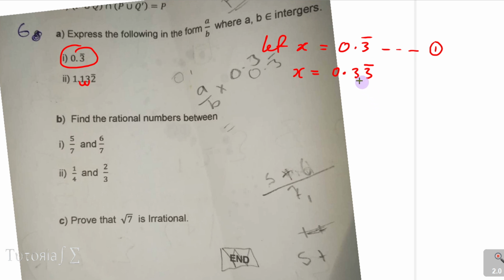Then again we'll have to move the decimal point to the term just before the term with the bar. So this would require us to multiply by 10. So we multiply by 10 this side, and by 10 this side. So this will give us 10x is equal to 3.3 bar. So again, just before the bar, so we call this equation 2.